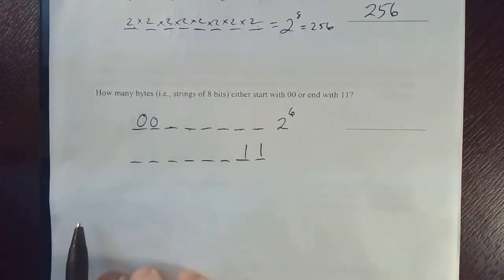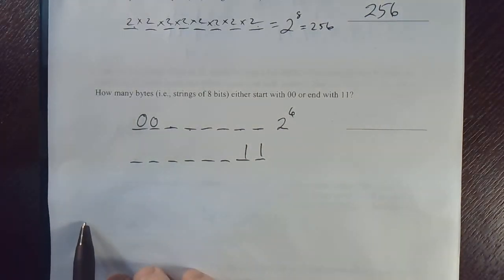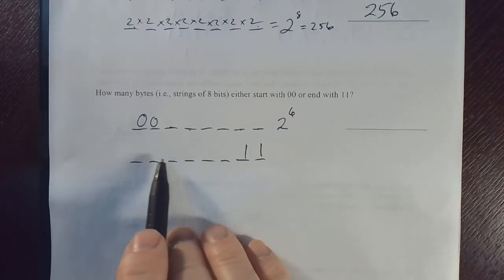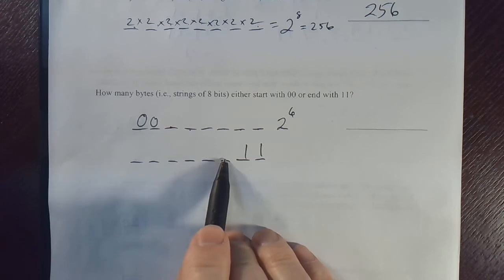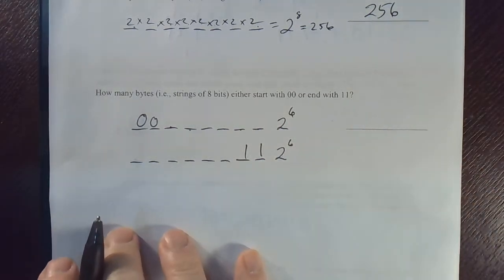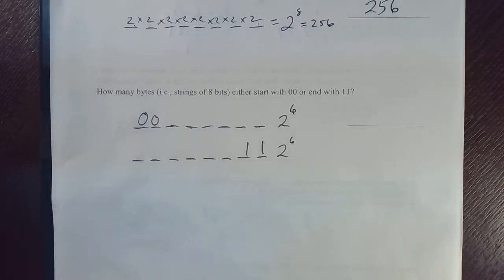All right, how many of them end with a 1, 1? Well, there is 2 times 2 times 2 times 2 times 2 times 2. 2 to the 6th. Now, we do have to add those together, but we are not done, because when we add them together, the number is going to be too big.